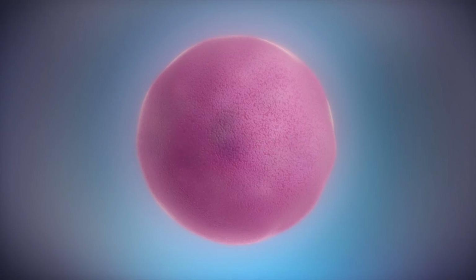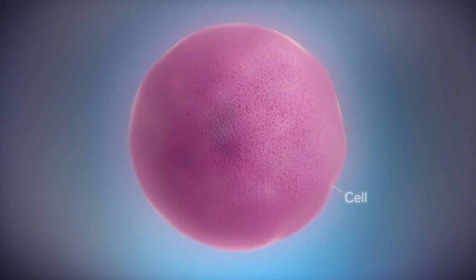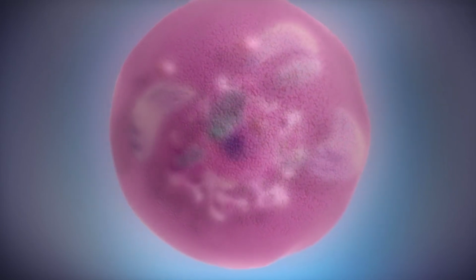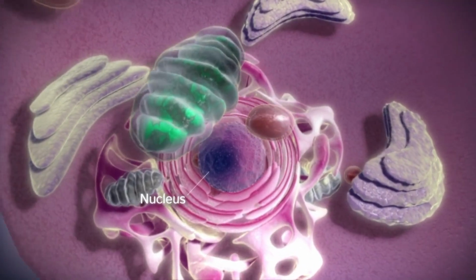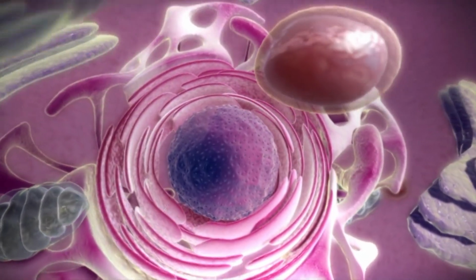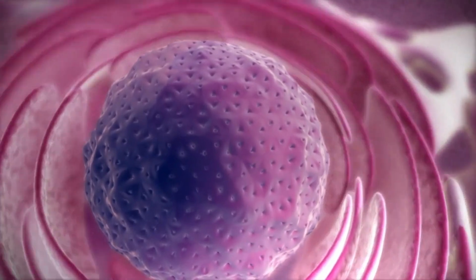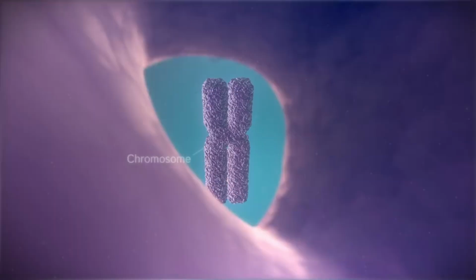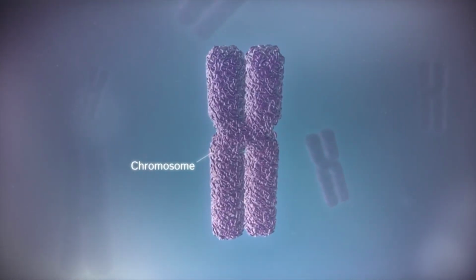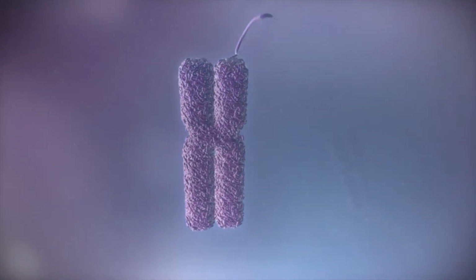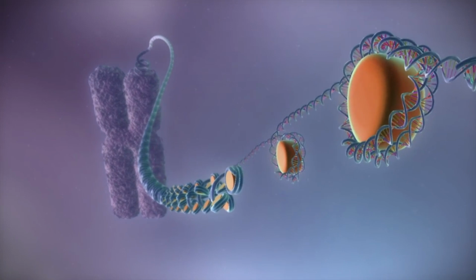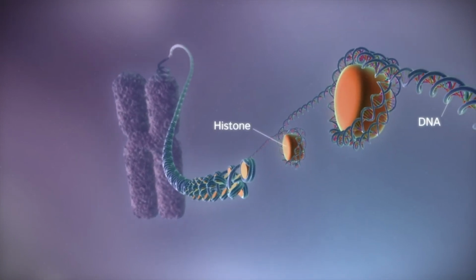The process of protein synthesis occurs in the cell. DNA exists in the nucleus, which contains all the genetic information of an organism. Chromosomes are found in the nucleus. They are thread-like structures made up of DNA that is tightly coiled around histones, a protein.